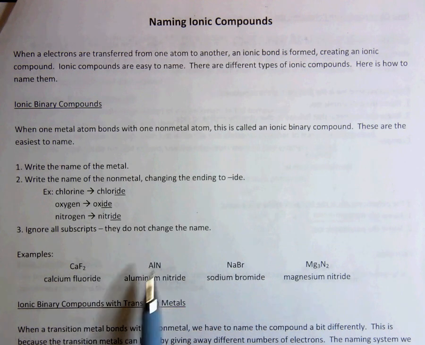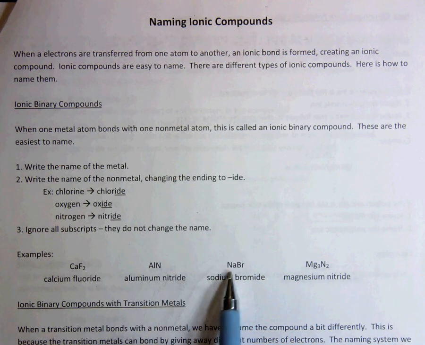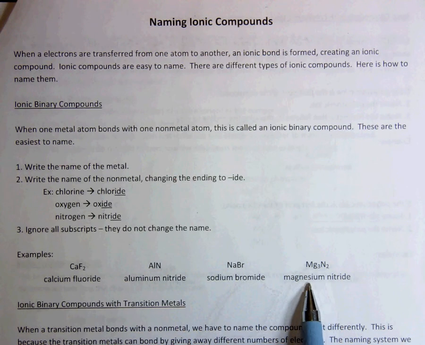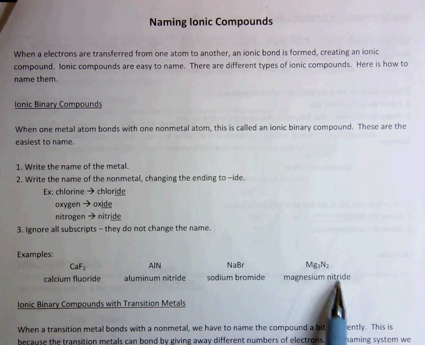Al is aluminum. N is nitrogen. Aluminum nitride. Na is sodium. Br is bromine. It becomes bromide. So sodium bromide. Magnesium nitride. Again, ignore all of the subscripts.